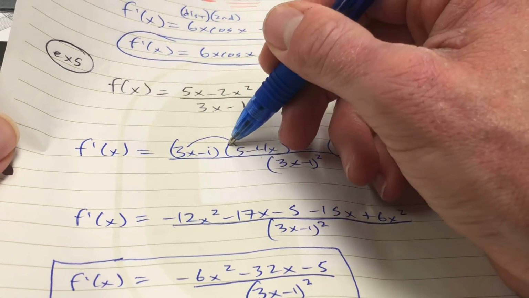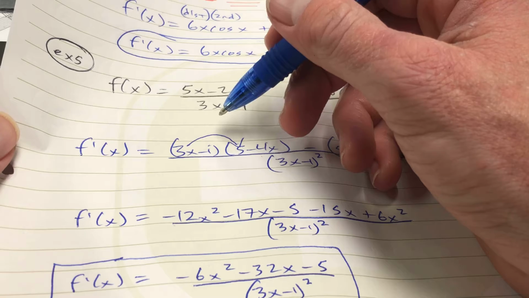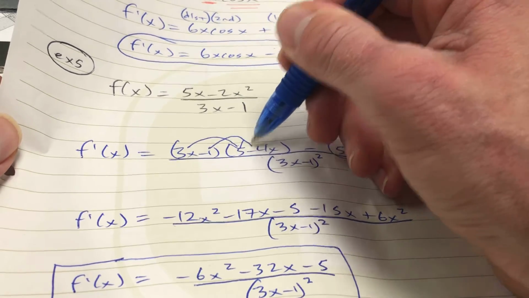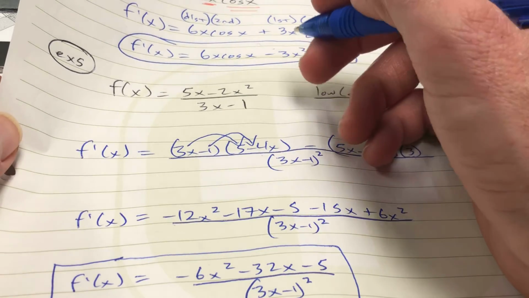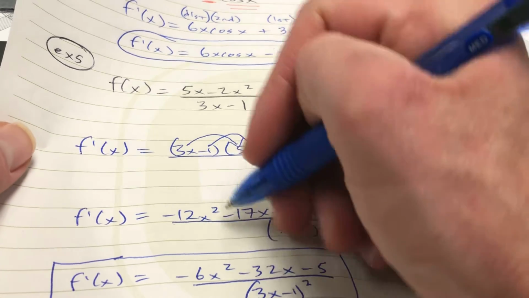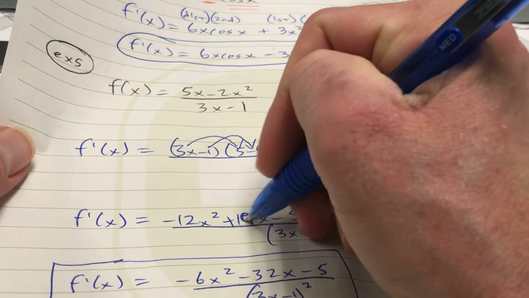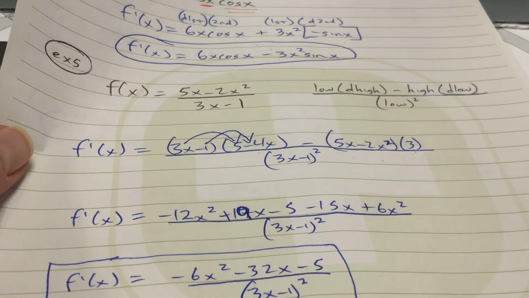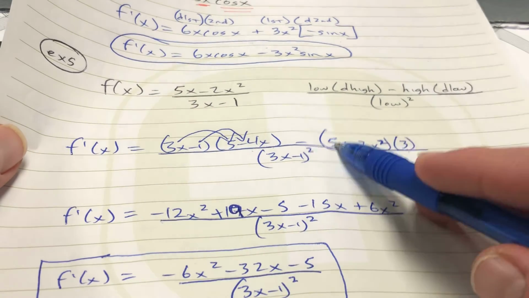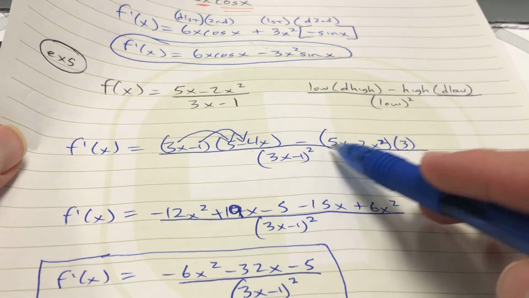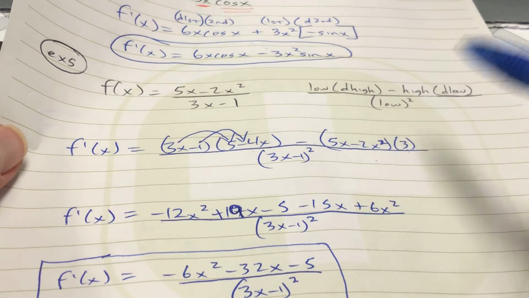So this is clearly a 15x, and then that is a positive 4x. That is now 19x, okay? Minus 15x, and then a negative times a negative is plus 6x squared.